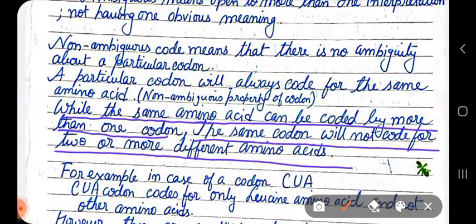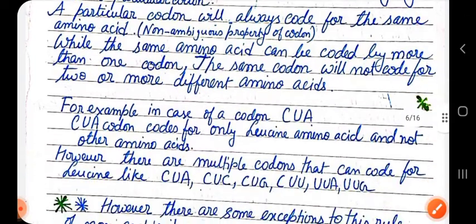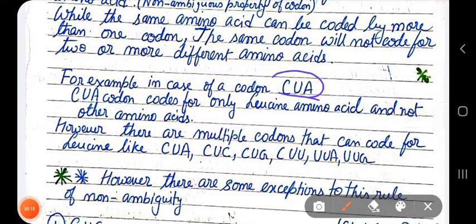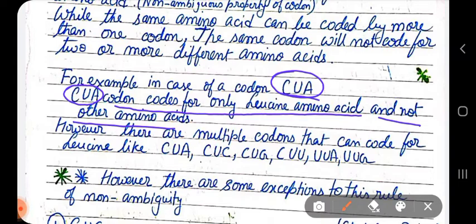For example, the codon CUA codes only for the amino acid leucine and no other amino acid.